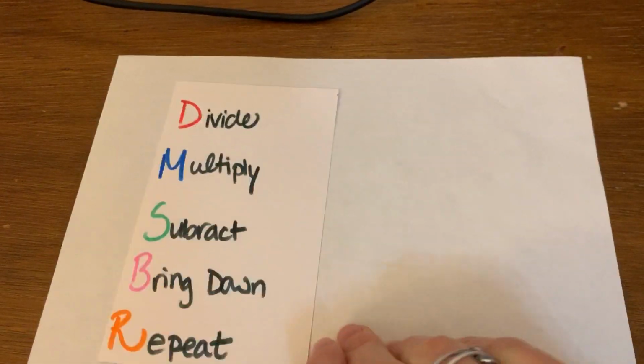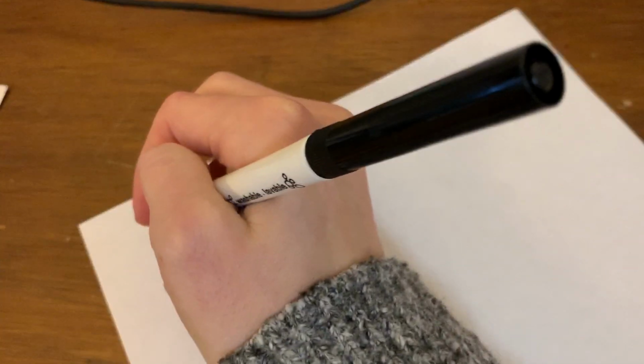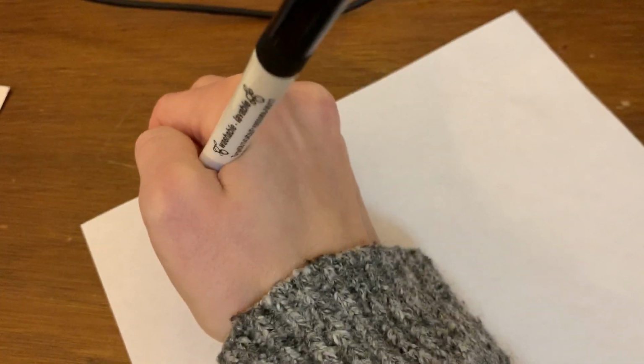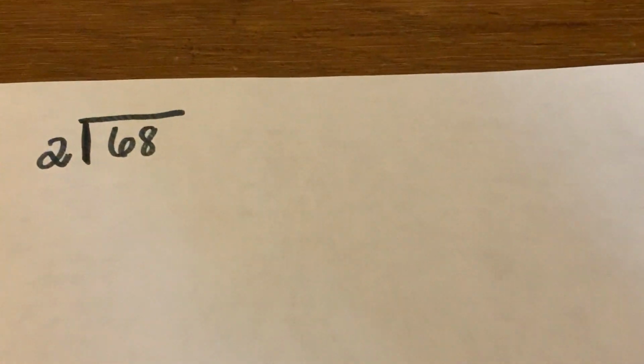Okay, we are going to do some more division today. So, divide, multiply, subtract, bring down, and repeat. That is your mantra. So let's go ahead and do a couple of problems just to warm up. Let's do 68 divided by 2. Let's warm up with that one.